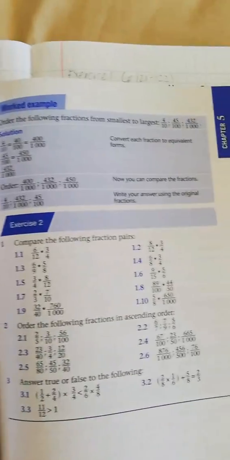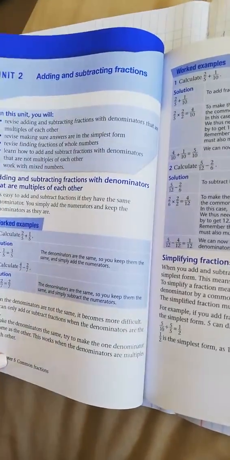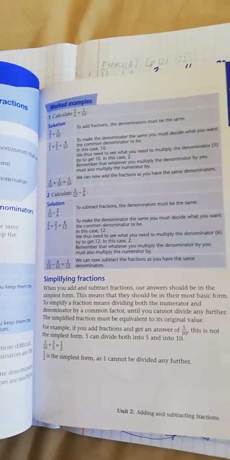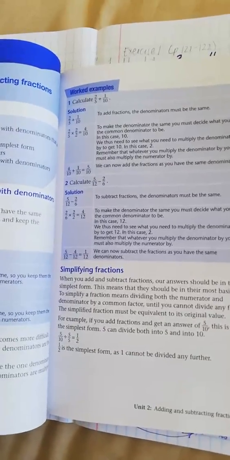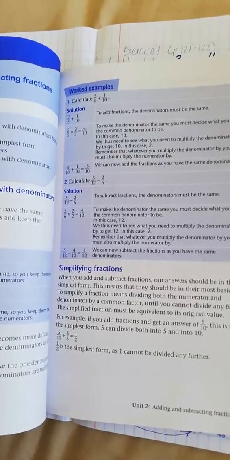If you get stuck, you can always follow the worked examples on the pages. They kind of help you a little bit. And I will be going over the rest, like adding and subtracting and all that. I'll be doing that probably either tomorrow or another day next week.